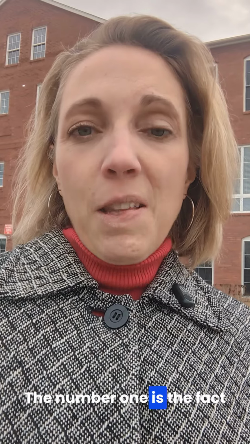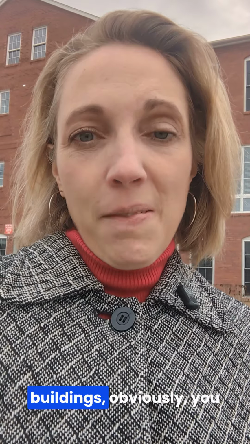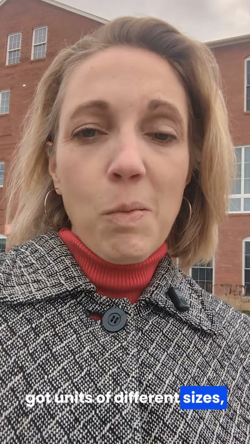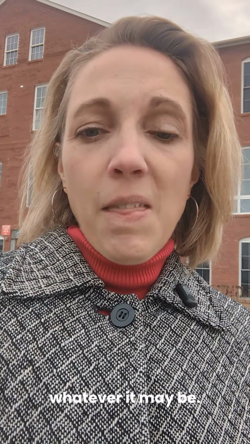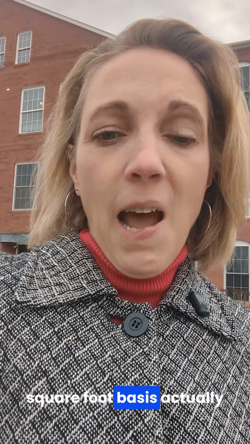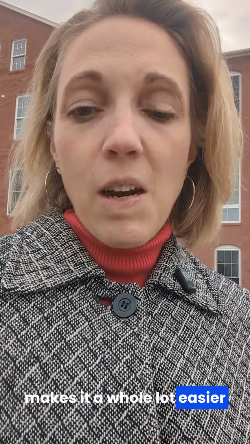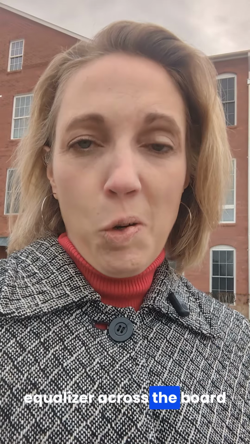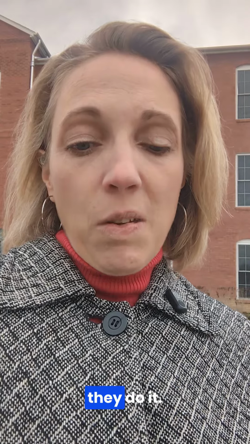The number one is the fact that with apartment buildings, obviously you've got units of different sizes: one bedrooms, two bedrooms, three bedrooms, studios, whatever it may be. And the rent on a per square foot basis makes it a whole lot easier to provide an equalizer across the board to the different sizes of units. So that's one reason why they do it.